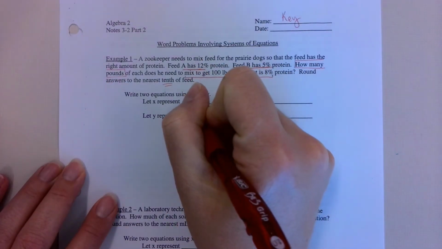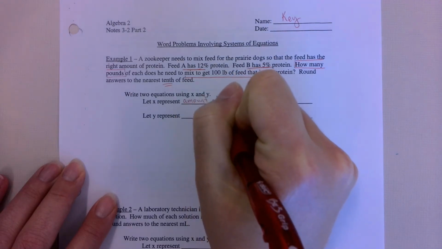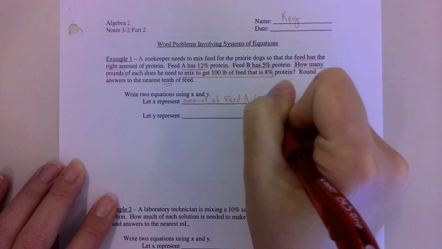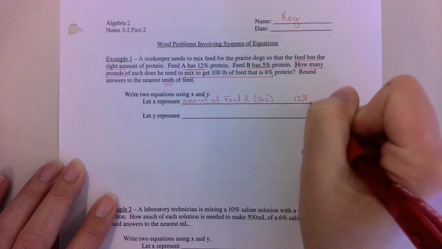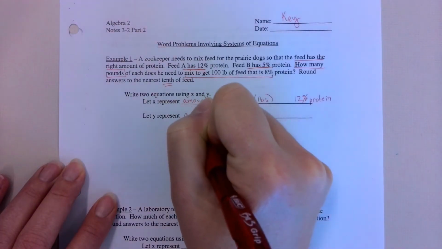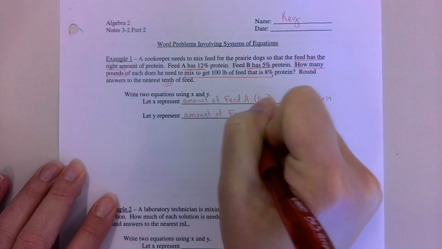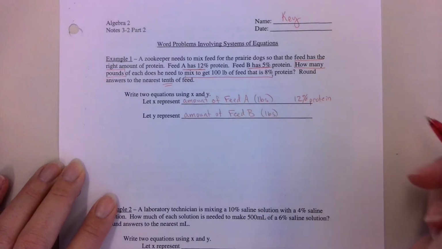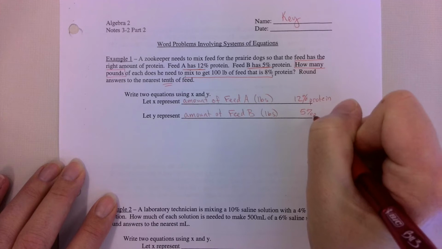X represents the amount, or number of pounds, of feed A, and that is measured in pounds. I'm also going to write that it's 12% protein, just to help me organize my thoughts. Y is going to be the amount, or number of pounds, of feed B. And that again is measured in pounds. It's important we know what it's measured in. And this one's the lower, so 5% protein.